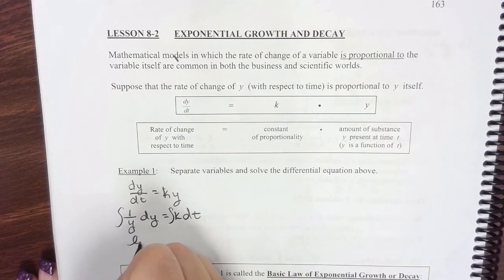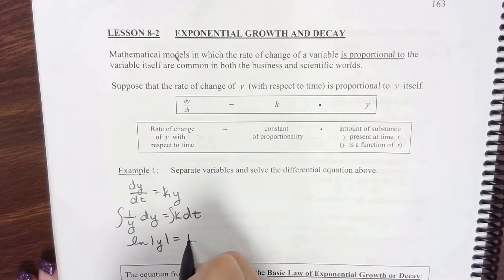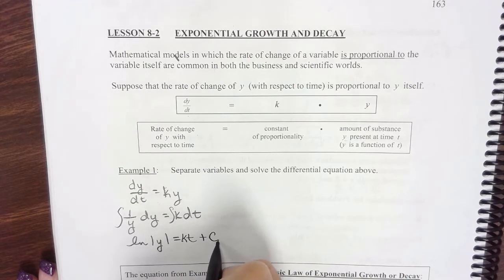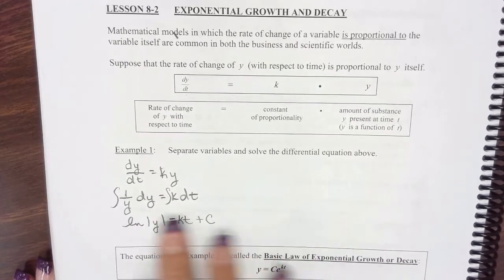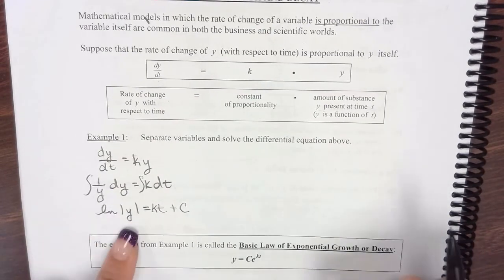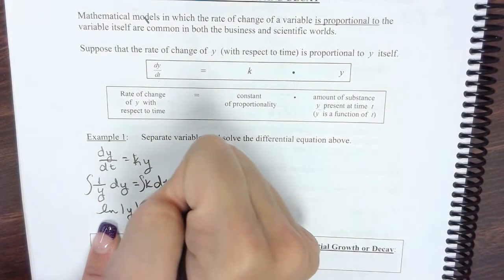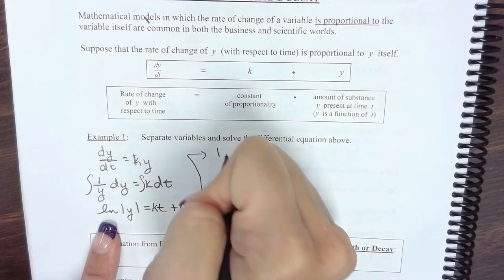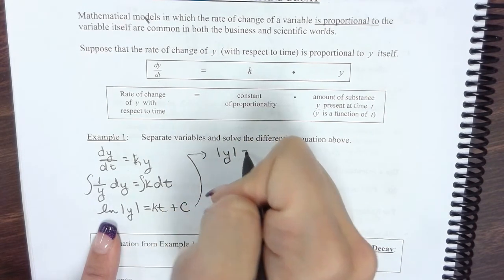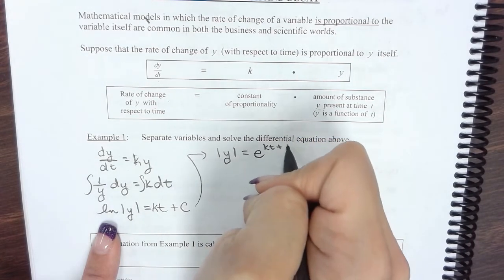That gives us ln absolute value of y equals kt plus c. Don't forget we have to have that plus c. We only have to do it on one side, not both. Alright, now let's get rid of the ln. If we get rid of the ln, we're going to e both sides, and I get the absolute value of y equals e to the kt plus c.